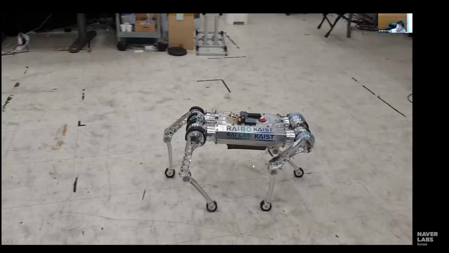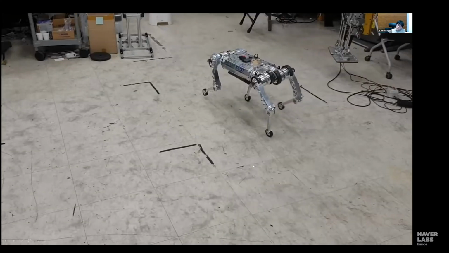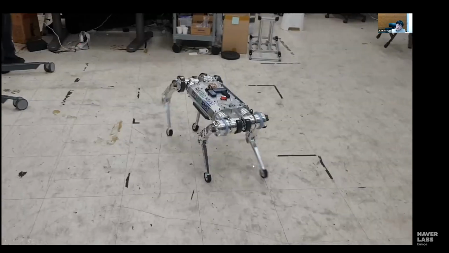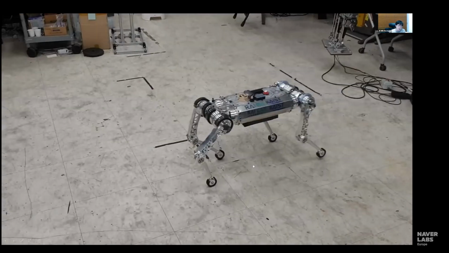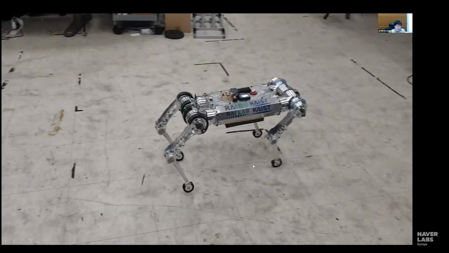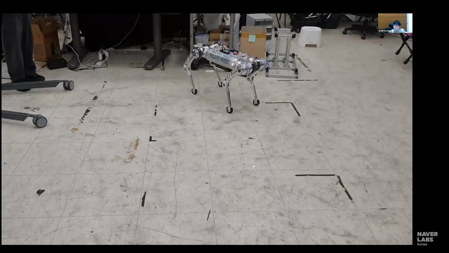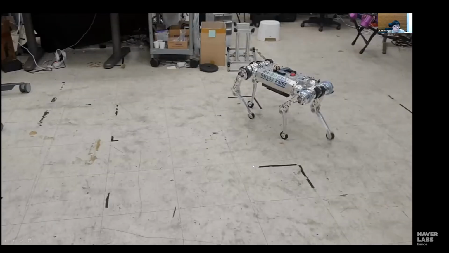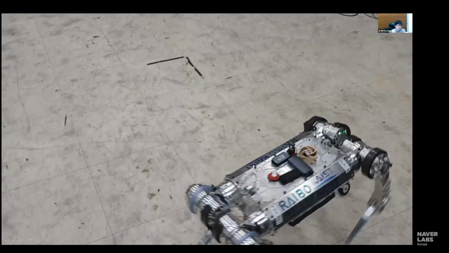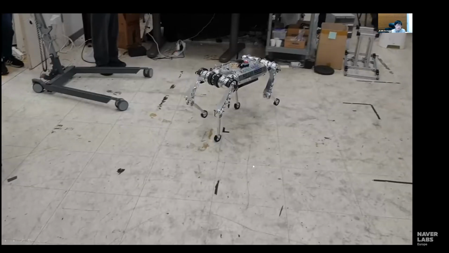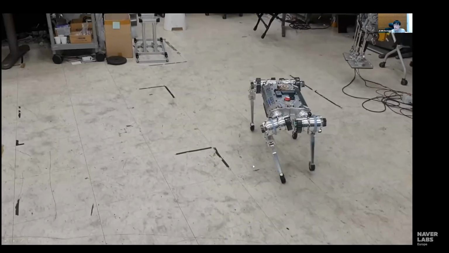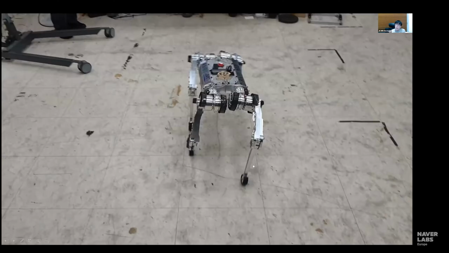The only thing we did is modeling the rotor inertia. So that part is important. Other than that, it just worked out of the box. So we didn't have to model anything. We didn't have to train a neural network. Once we have a system that's reliable and that we can model, it just transfers very well.